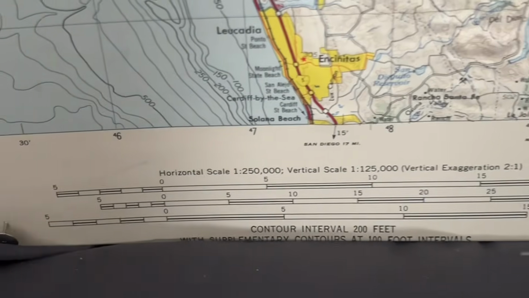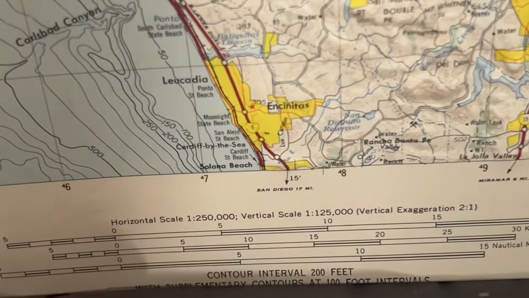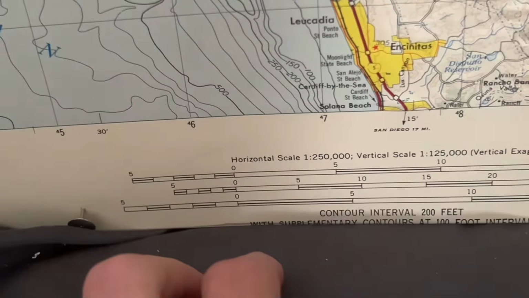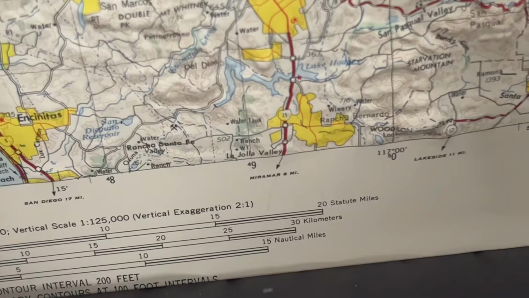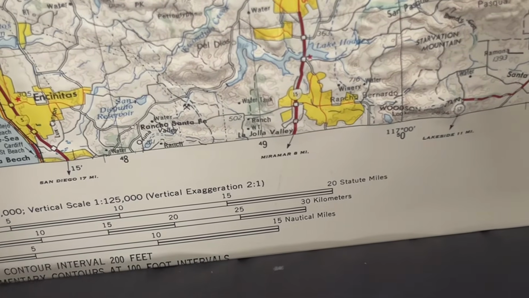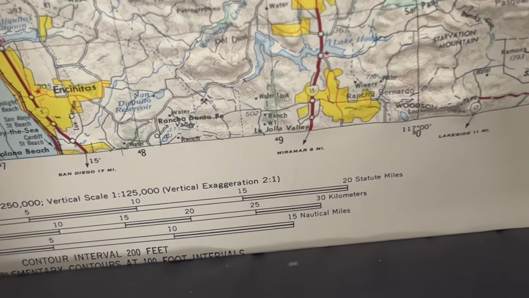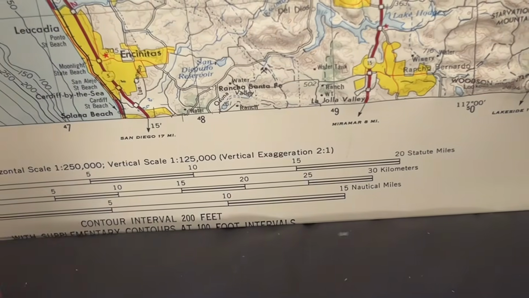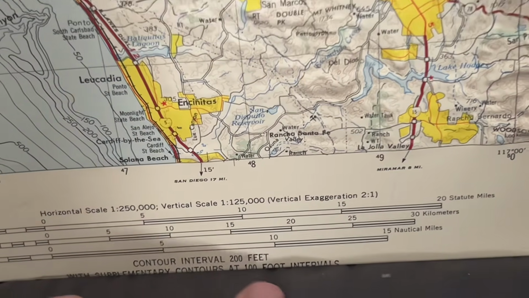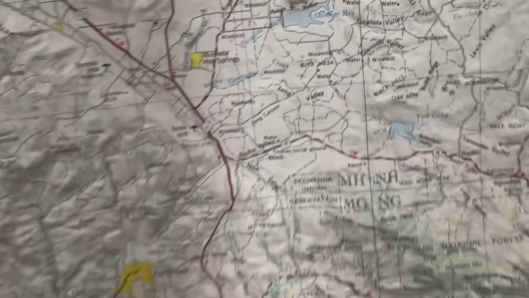Yeah, do we have a legend on here? Kind of. We got a legend on the bottom. Contour interval 200 feet. And you guys know what contour lines are?